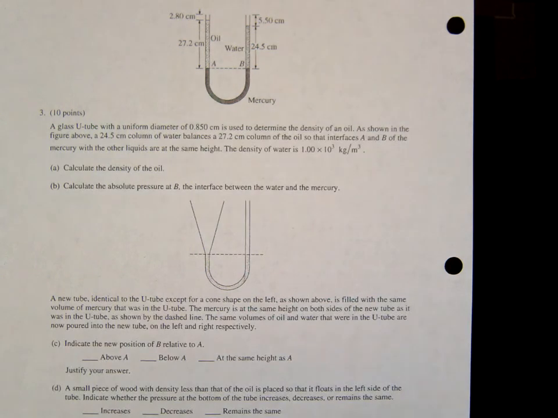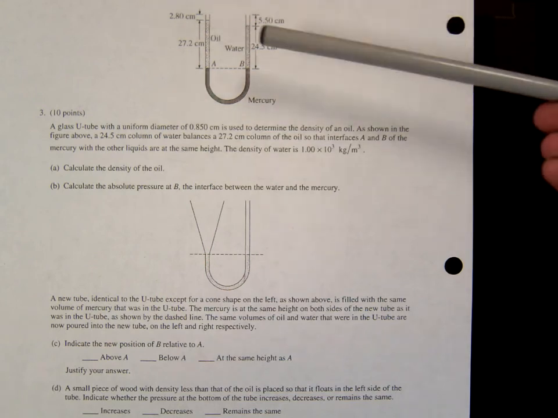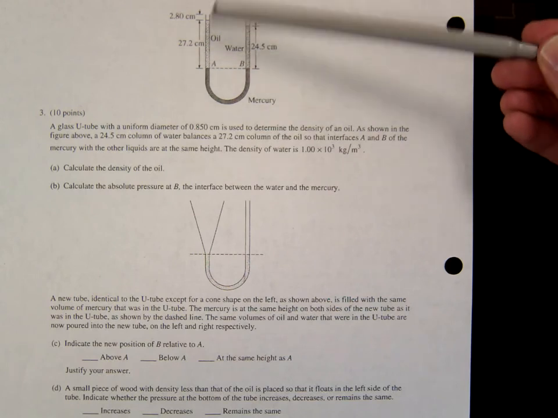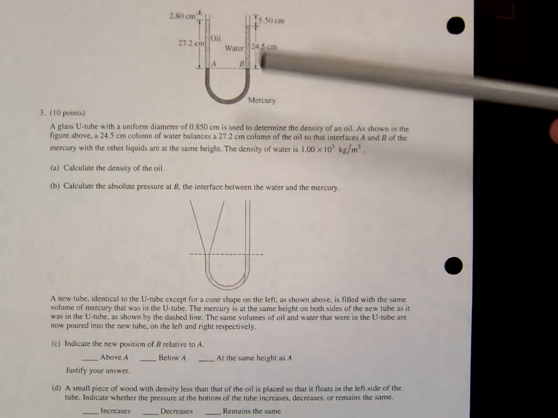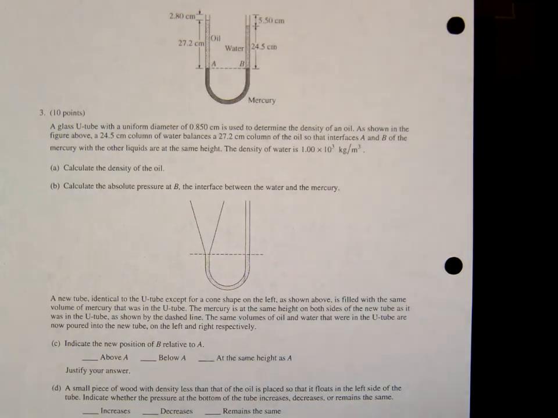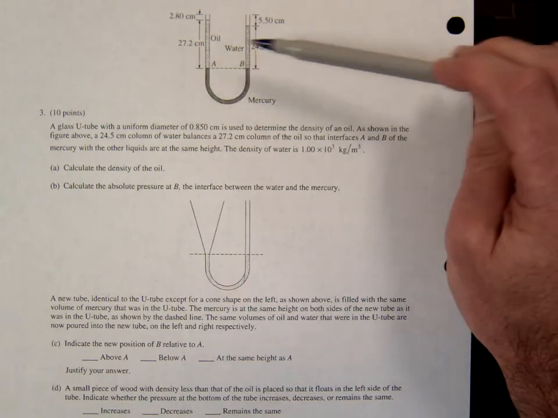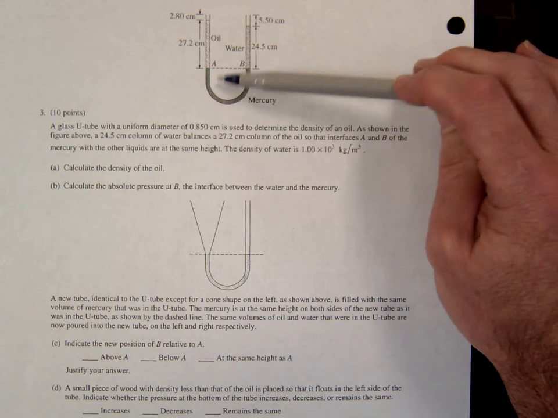Alright, so this is 2012, problem number 3, dealing with fluids here. So in this problem, if you notice, we're in a state of equilibrium, right? We have water on one side and oil on the other side. So the key concept is noticing that the pressure at point B and the pressure at point A have to be equal to each other for this to be in balance.